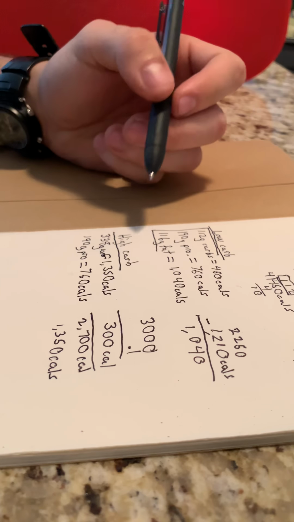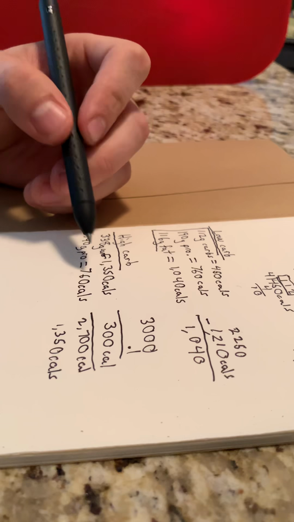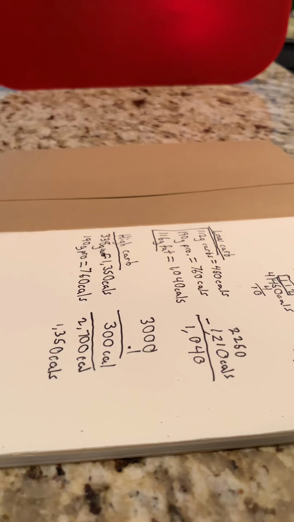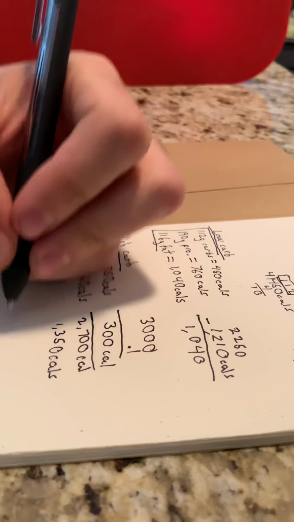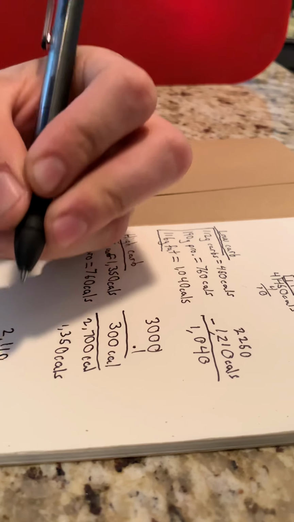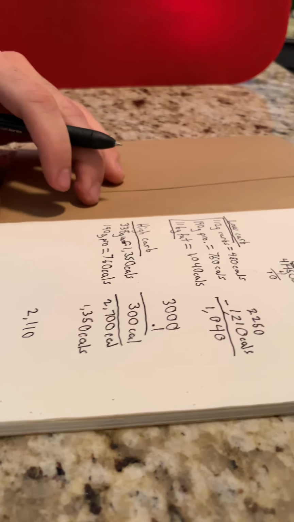To find the fat left, how many fat grams you get? We're going to add up the 1,350 plus the 760. And that equals 2,110. Okay.